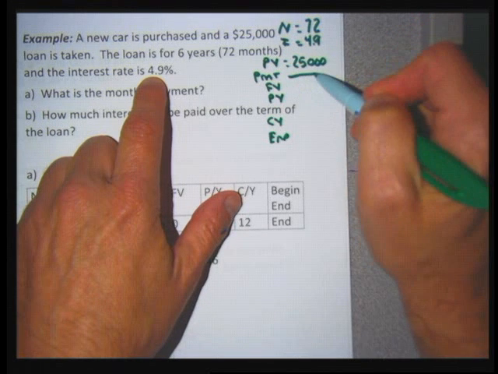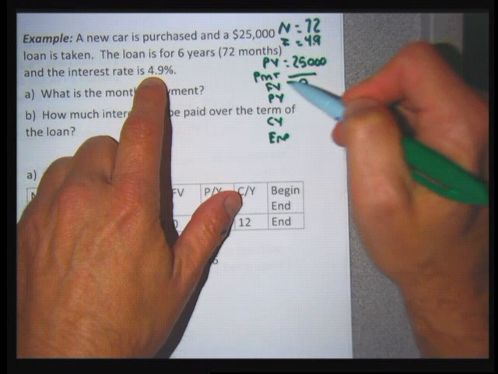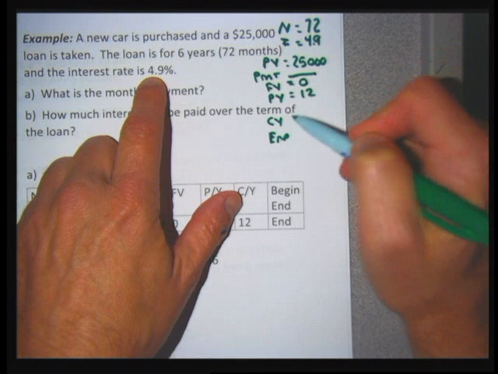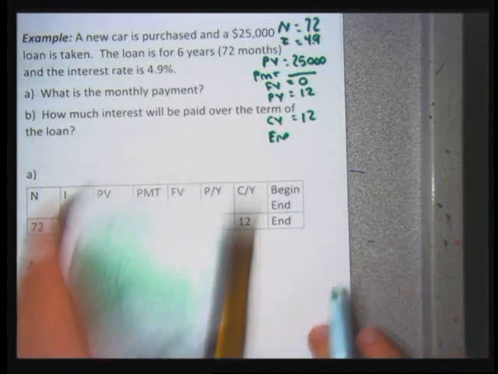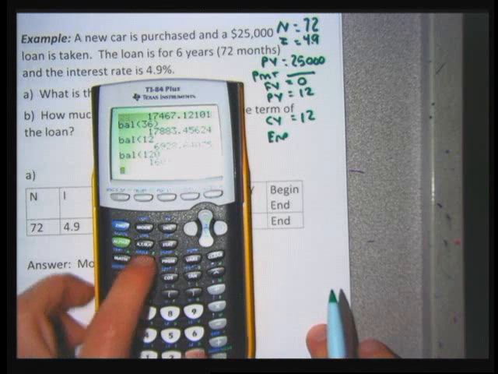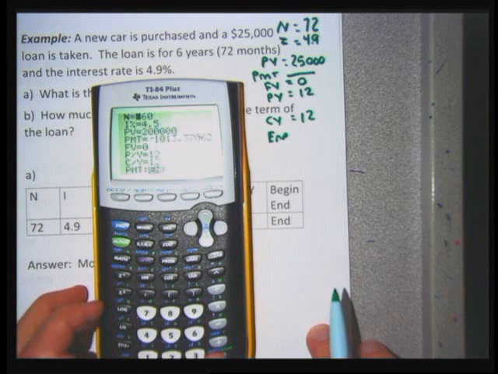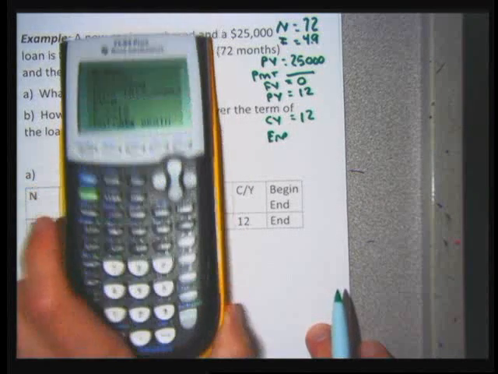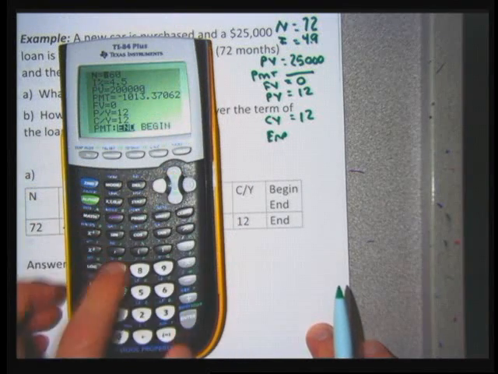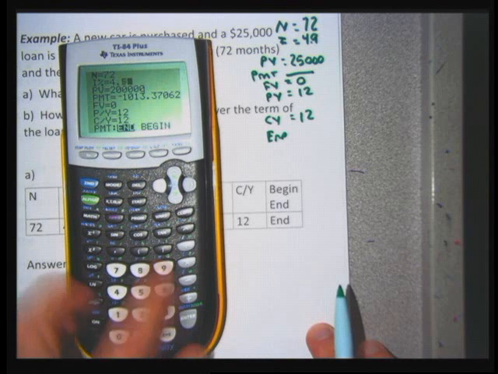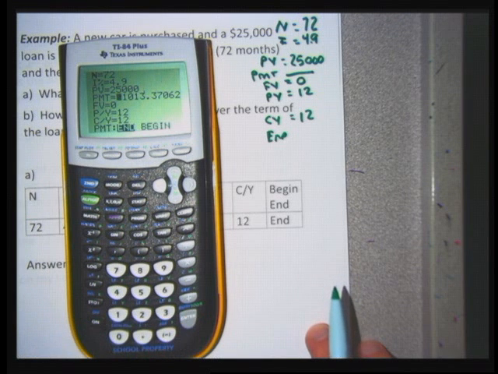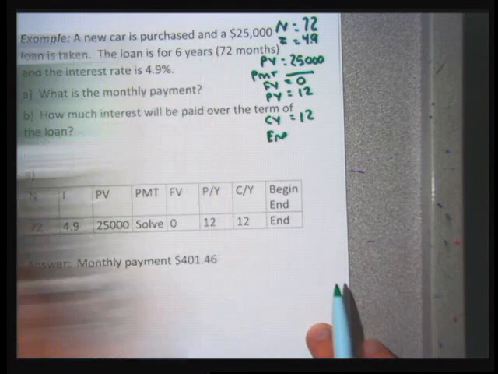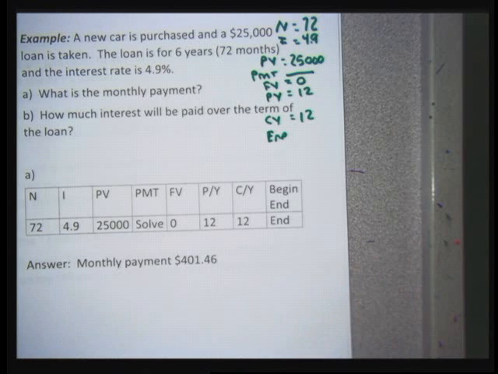I'm solving for the payment. Future value is going to be 0. PY is going to be 12. CY is going to be 12, and my calculator is going to be on end. Apparently I should get 401.46, but let me make sure. So apps, finance, TVM solver. Scroll up, N is 72, I is 4.9, PV is 25,000. Nicely, everything else is correct, so I get to the payment and I hit alpha and enter, and I get $401.46.